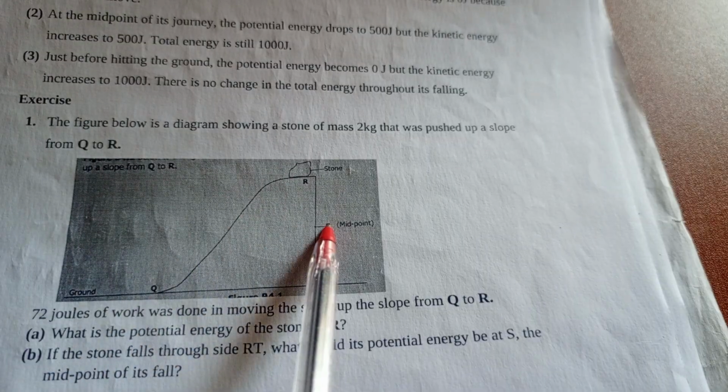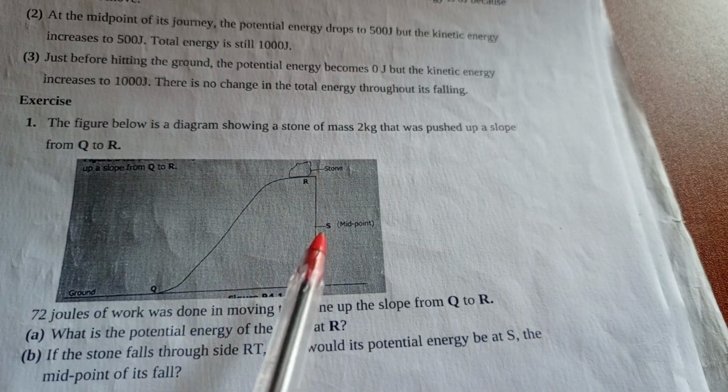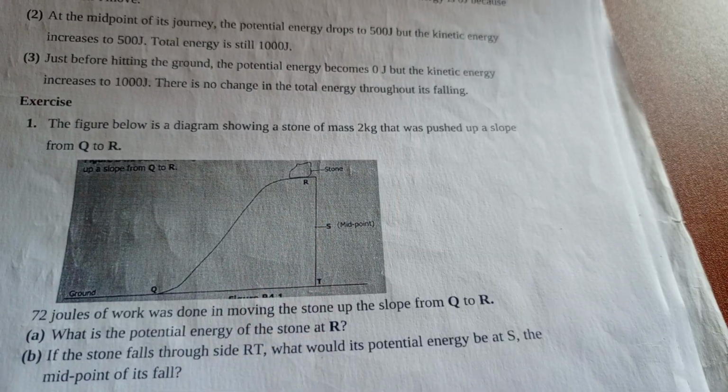Then we have S here, which is the midpoint of the height, and T is the base as well.